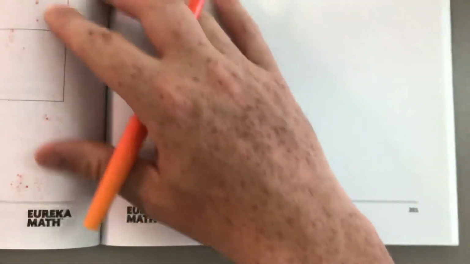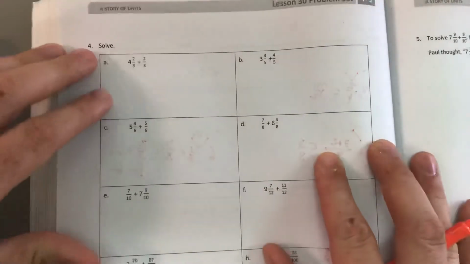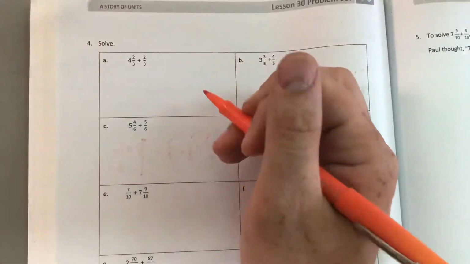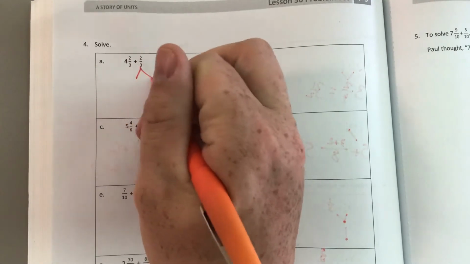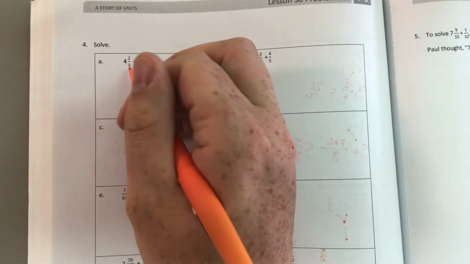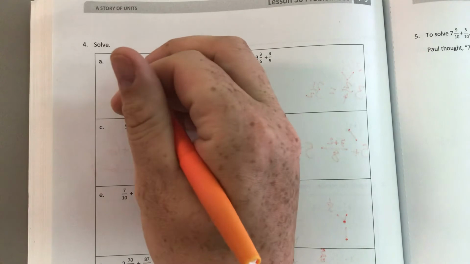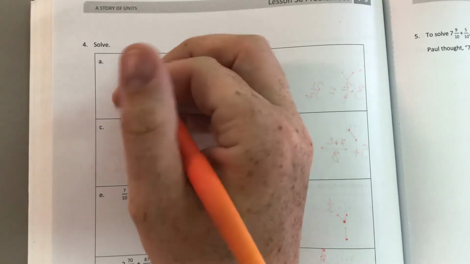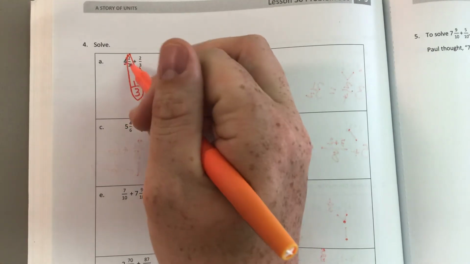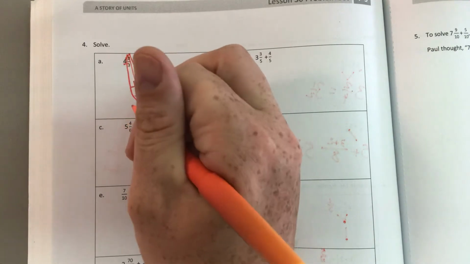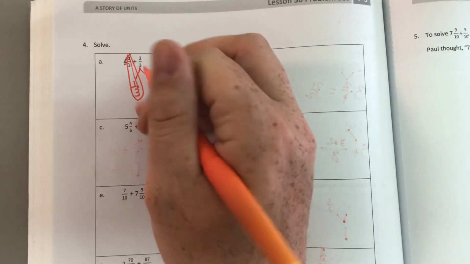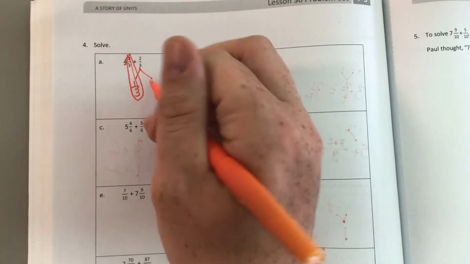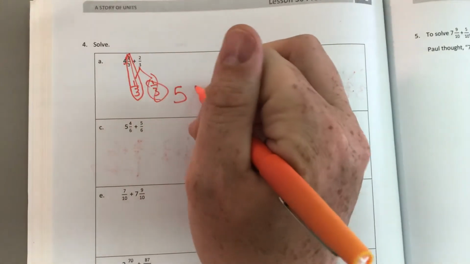A few more problems on this. So again, what you're going to do is decompose one of these fractions to make them more usable. In this problem, what do I need? I need 1/3. So now that I have that 1/3, I can recognize this would be 4, this would be 1, making 5, and 1/3 plus what gets us to 2/3? Another 1/3. This leftover 1/3 goes over here.